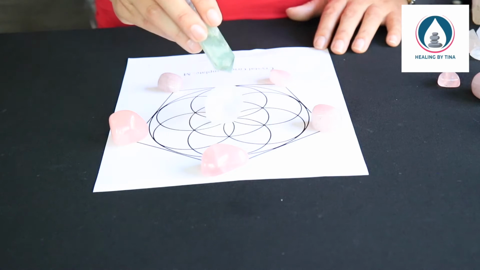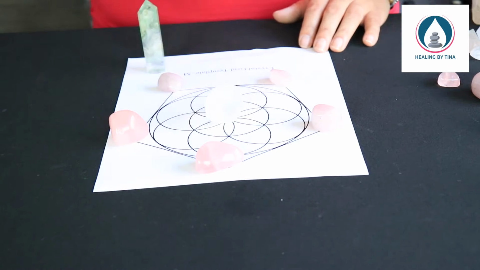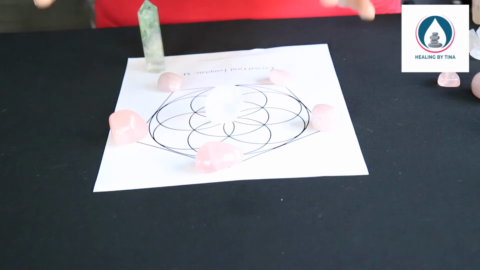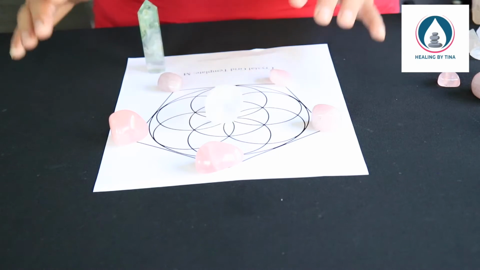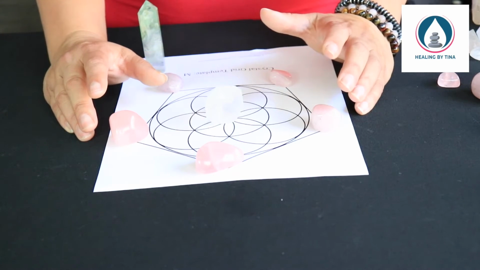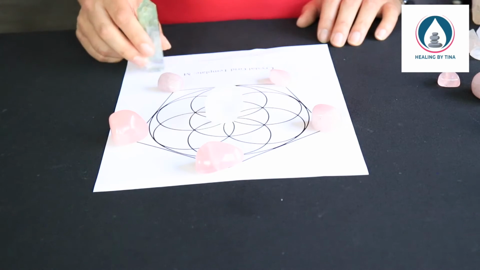I'm going twice just because I started twice with this one. So it's already charged, it's gridded, it's activated, it's ready to go. So again, you can leave this up for a couple of months if you want. This is going to promote unconditional love in relationships and unconditional love for myself. So this is a love grid or a relationship grid.